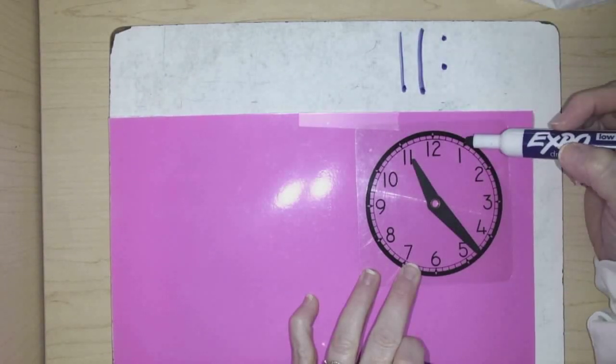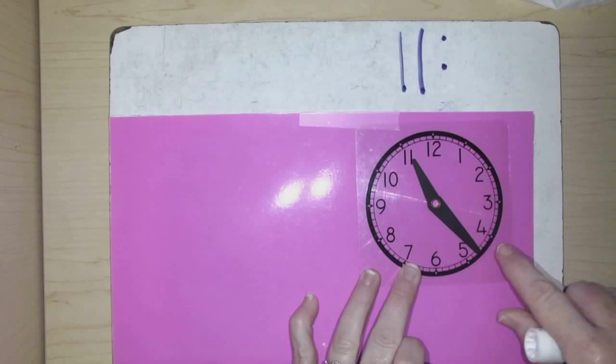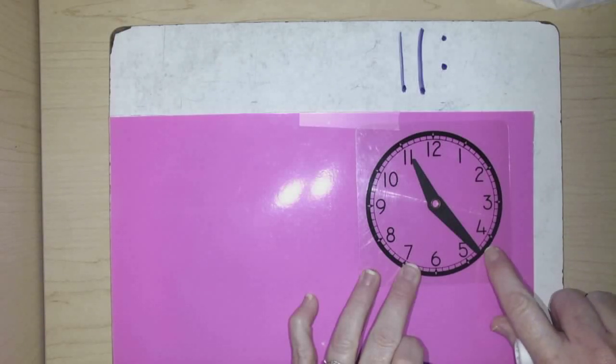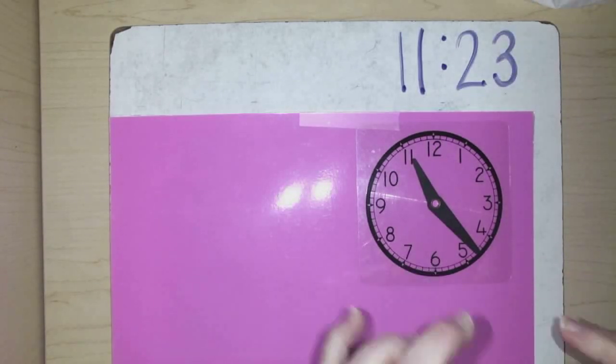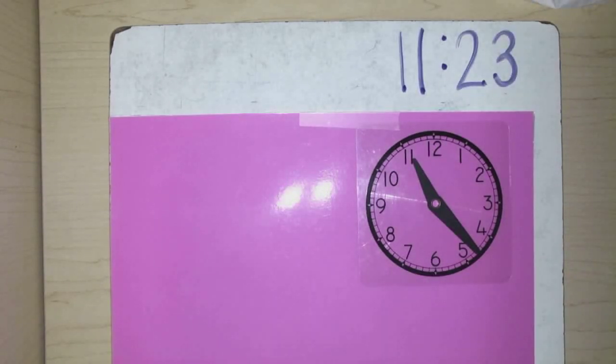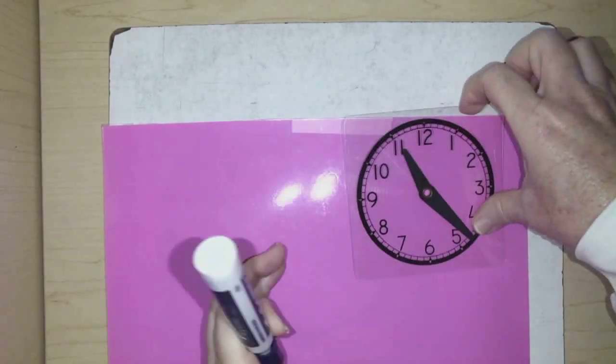And then let's count our minutes. 5, 10, 15, 20, 21, 22, 23. So the time on this one is 11:23. All right, erase your whiteboard. Here's the next one.